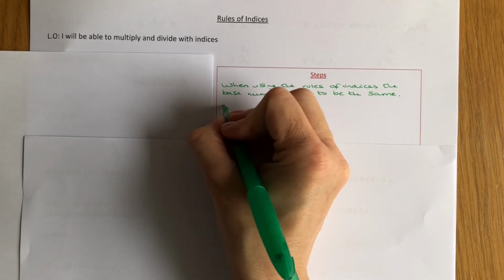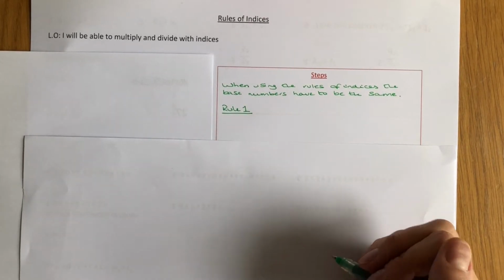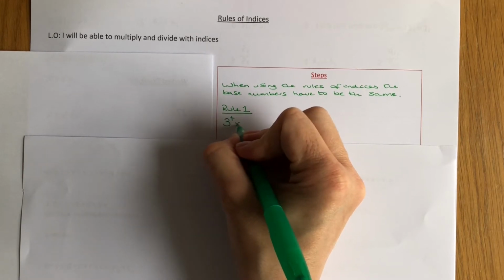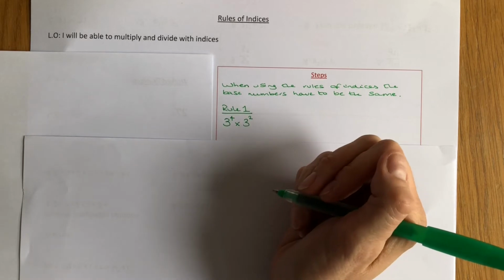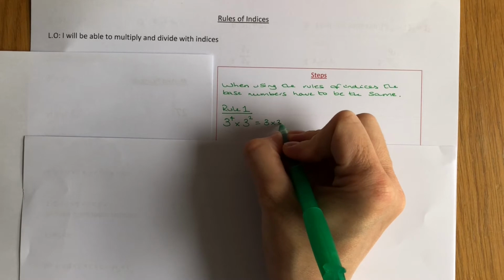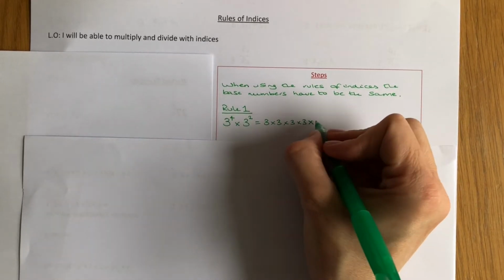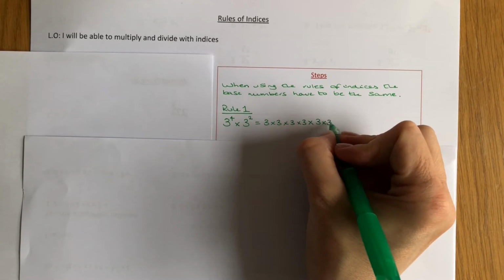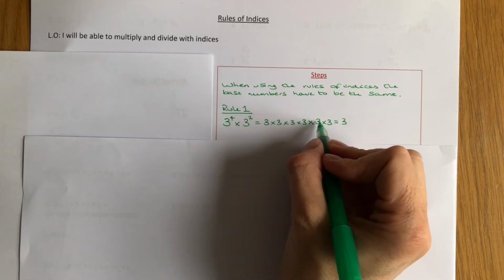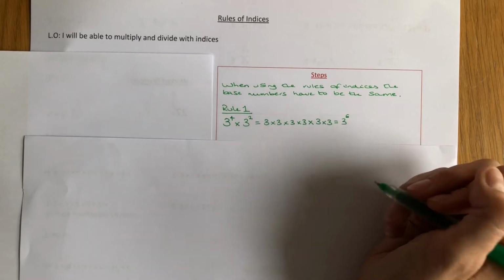So the first rule we are looking at is rule 1, and that is to do with multiplying. So if I had something like 3 to the 4 times 3 squared, we know that 3 to the 4 means 3 times 3 times 3 times 3, and then you're timesing it by 3 squared, which is 3 times 3. So you could say that you've got 1, 2, 3, 4, 5, 6, but times in 3 by itself 6 times.